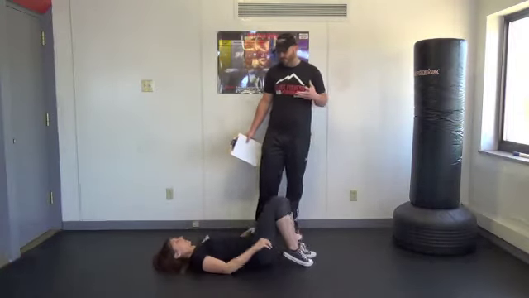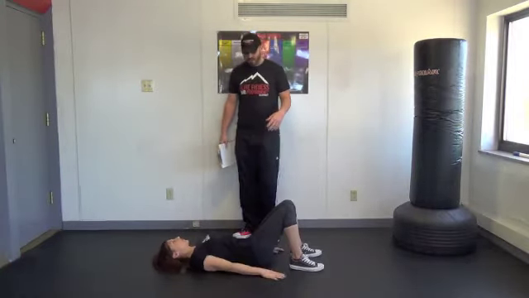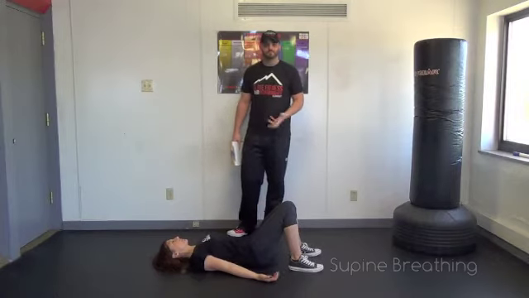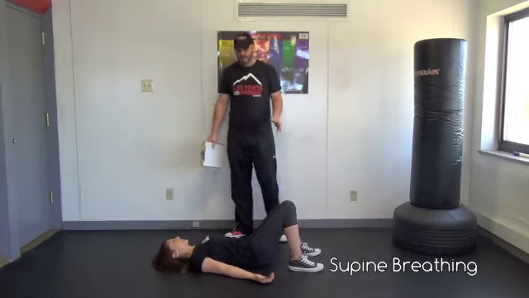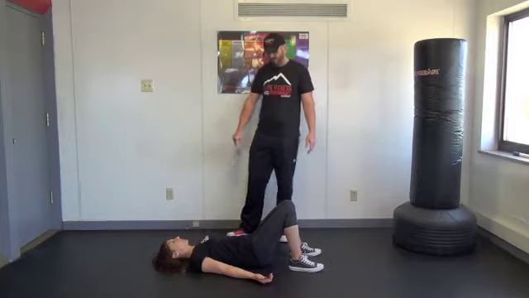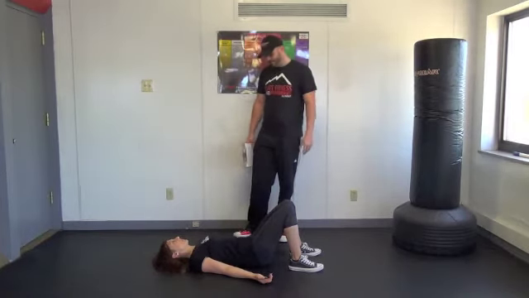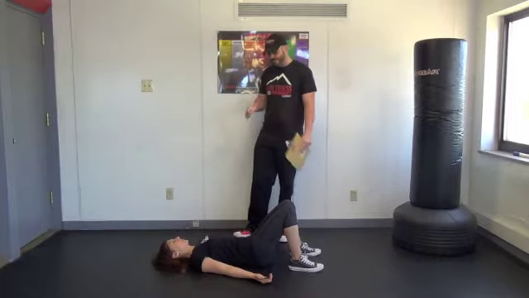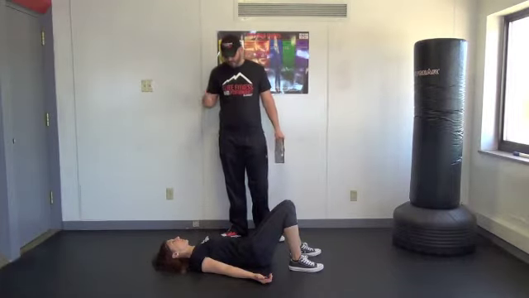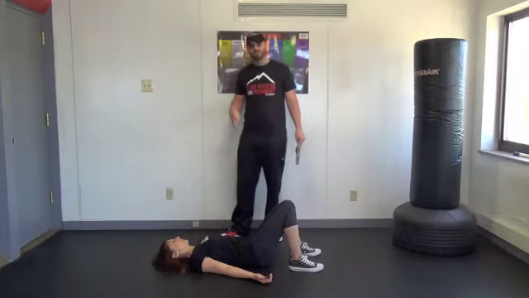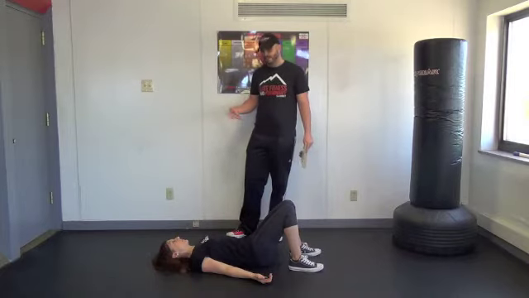So first thing I'm doing, I'm checking supine breathing. Perfect. It's just looking at how they're naturally breathing. I'm not doing any cueing or anything. I'm just looking at the positioning of her posture in the supine position, and taking any notes that I might want to put down. So I'm looking at natural breathing, and then I'm going to tell her to take a big inhale and exhale.